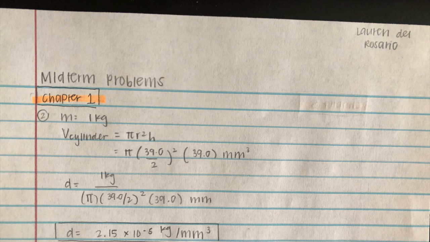Chapter 1, Question 2 asks for the density of a 1 kilogram cylinder given the dimensions of diameter and height, which were 39 millimeters for both. I plugged in 39 to R and H to find the volume of the cylinder and inputted those to the density equation, which is mass over volume, to get a density of 2.15 times 10 to the negative fifth kilograms per millimeter cubed.